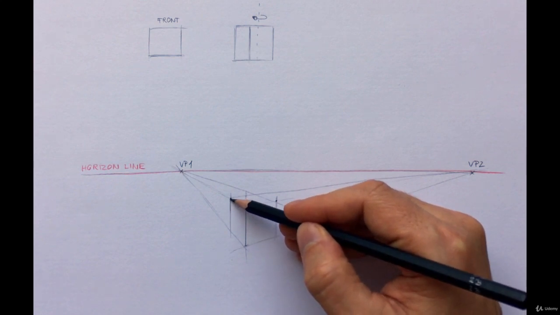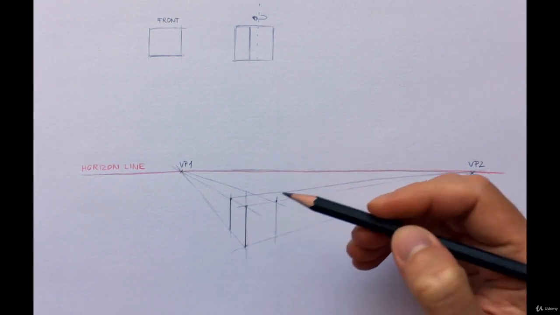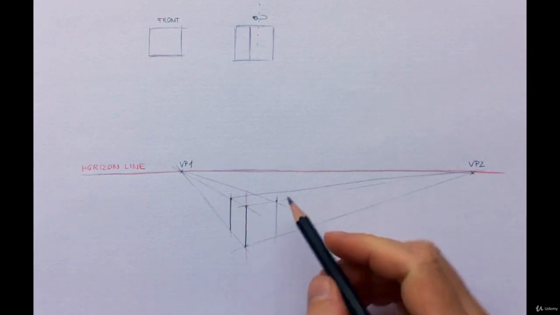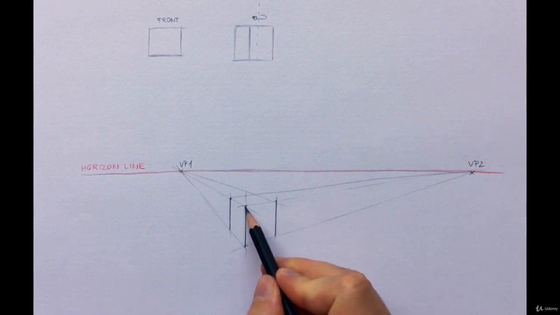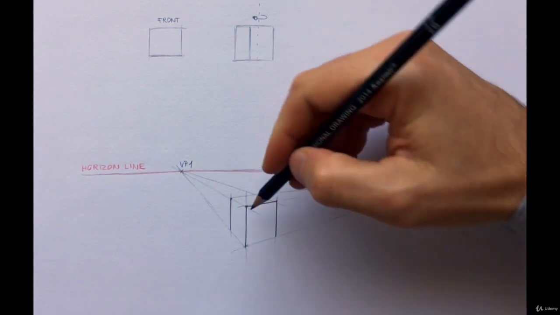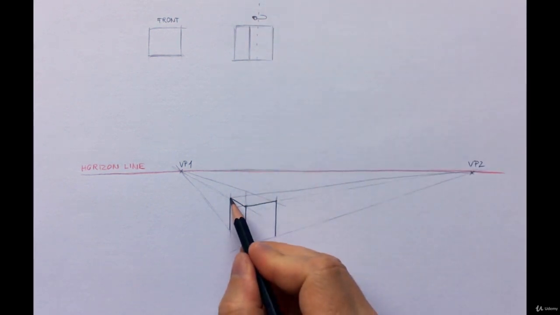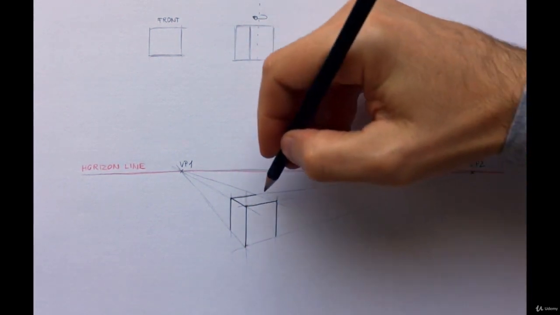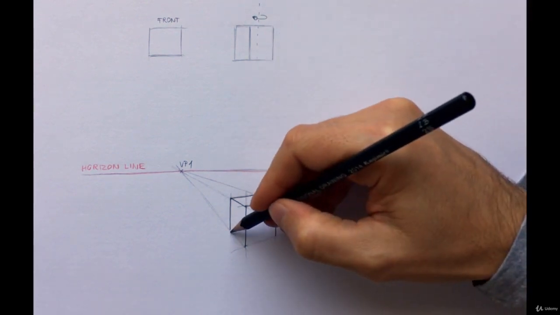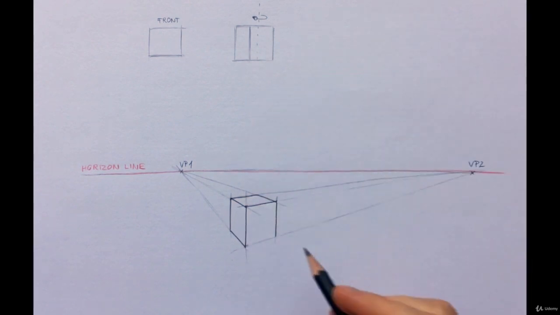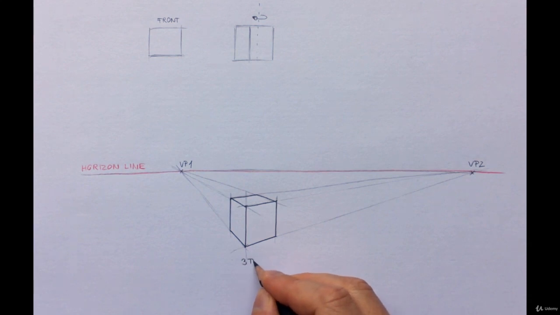Finally, I redraw the visible edges of the cube and we have an object in 3D.